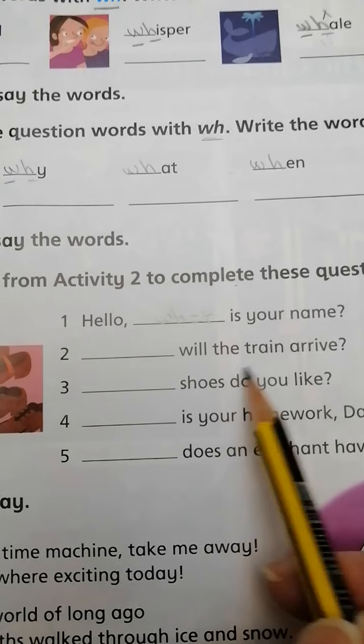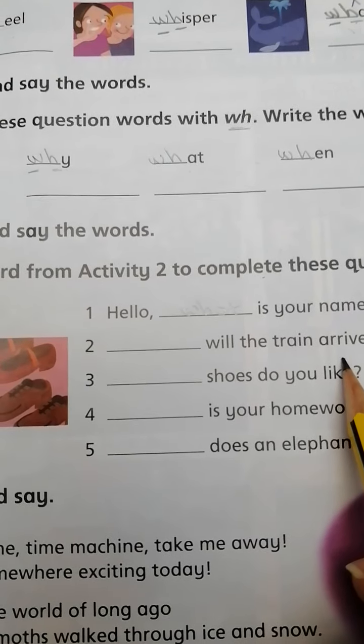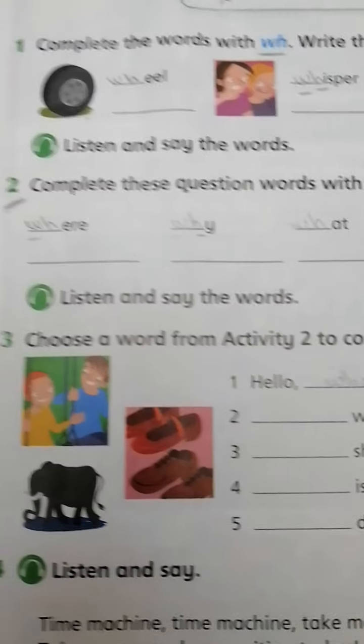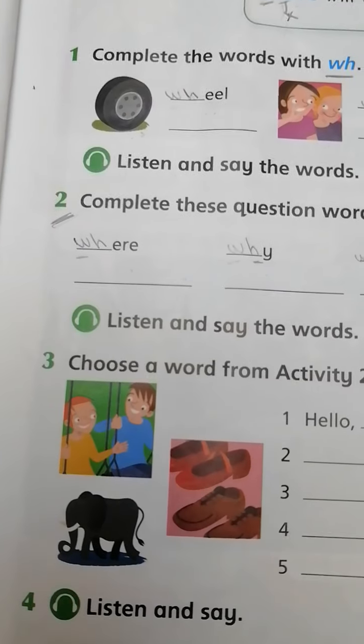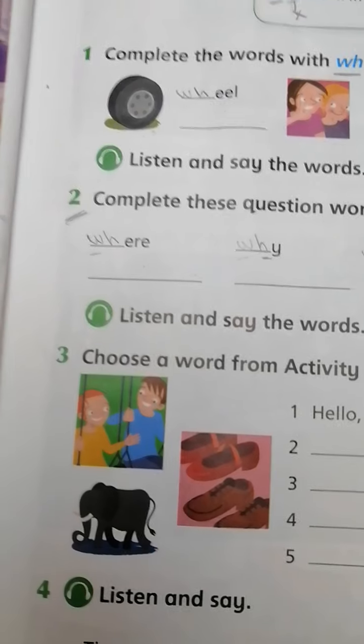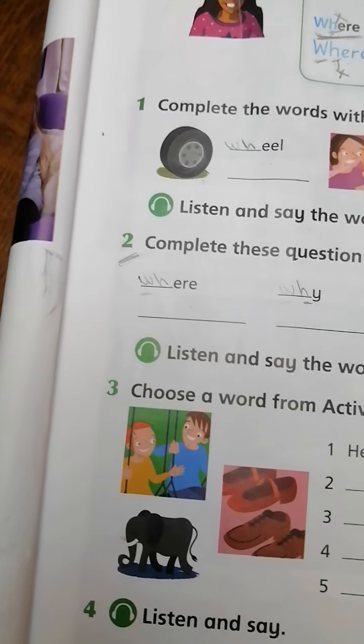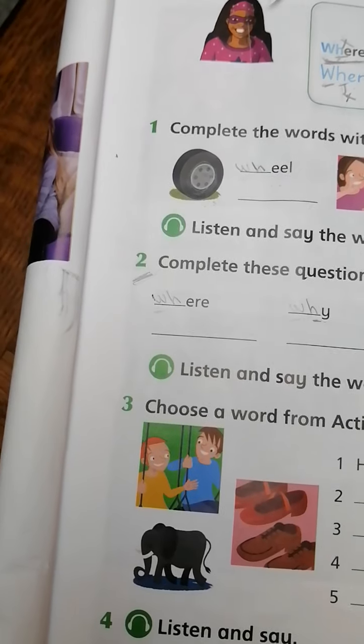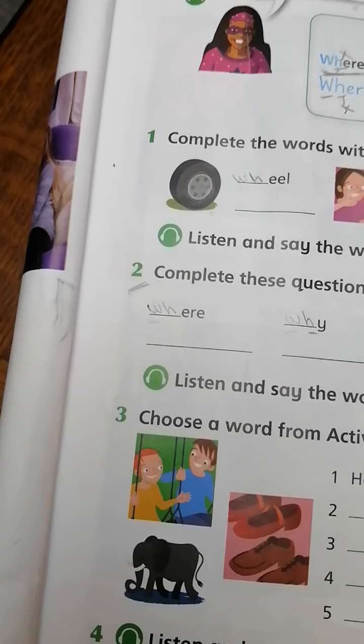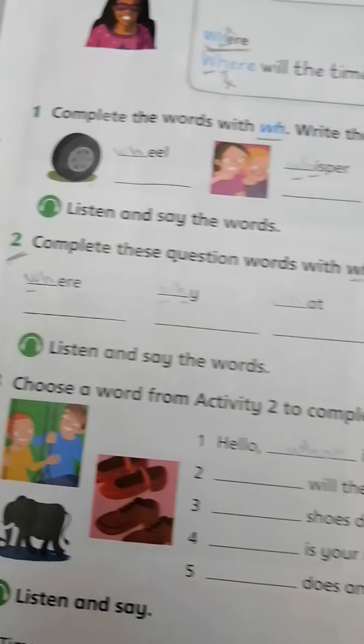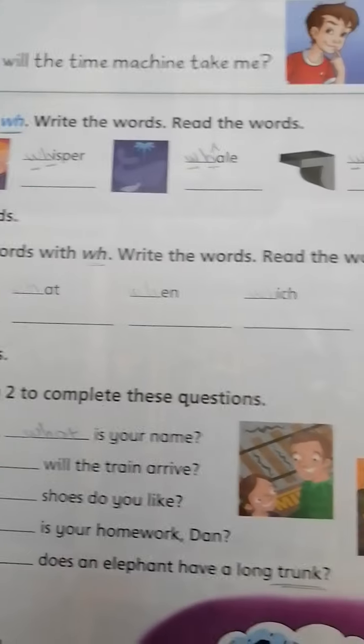Okay, number 2: "___ will the train arrive?" We have to choose a word from activity number 2. Who can tell me? We will choose where, or why, or when, or which.